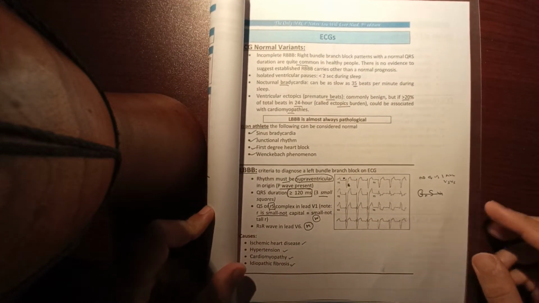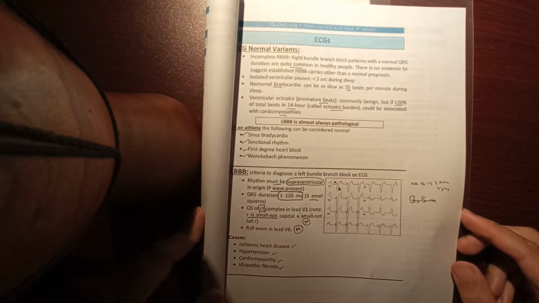Okay, we're coming to ECGs now. Very important topic. First things first, ECG normal variants. What can be normal in an ECG?